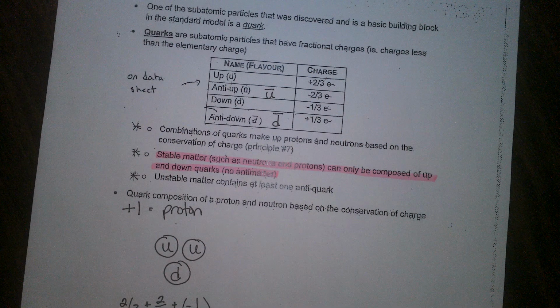You need 3 particles to make up the matter of a proton or the matter of a neutron. Okay? So an up, up, down.